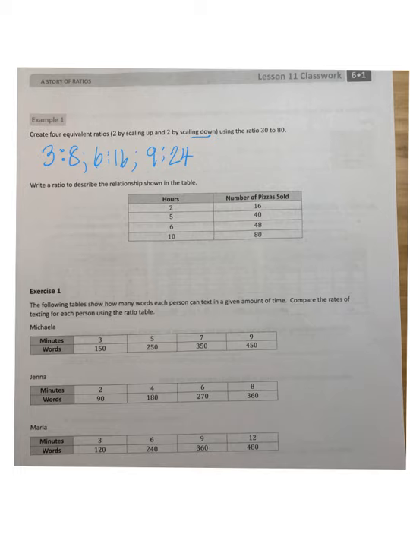Then if I scale up, so I'm going to put a little arrow. Those are scaling down. If I scaled up, I'm going to go to a different color. And I've got 30. If I double that, I've got 60.